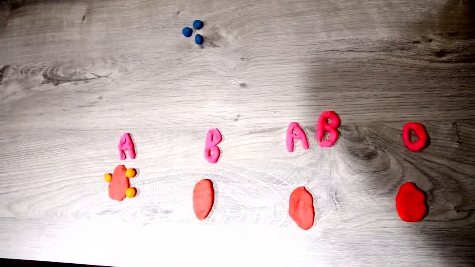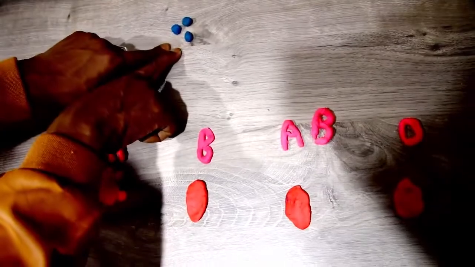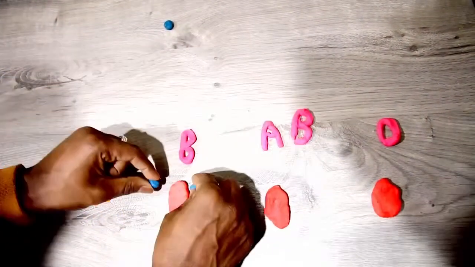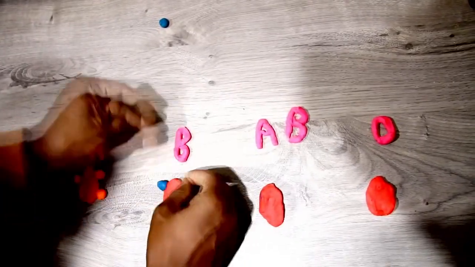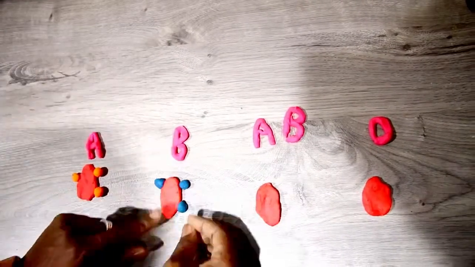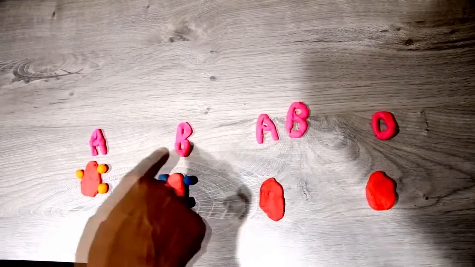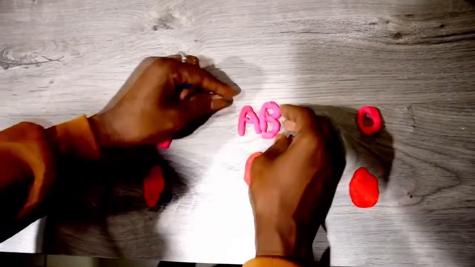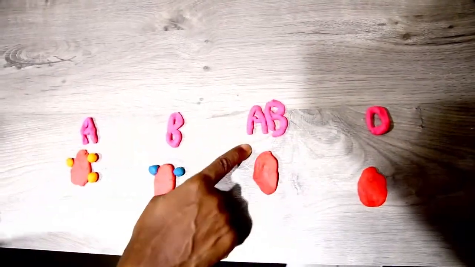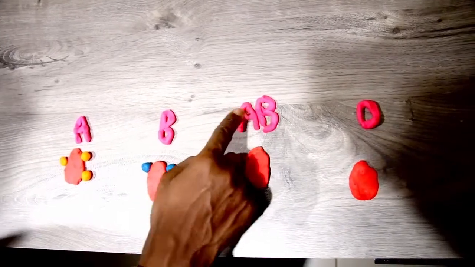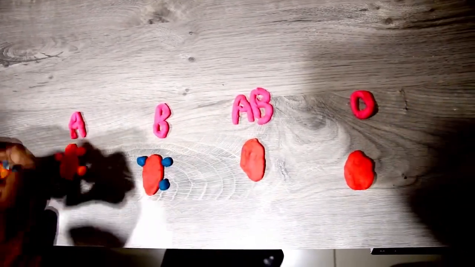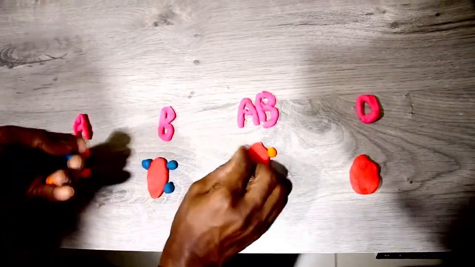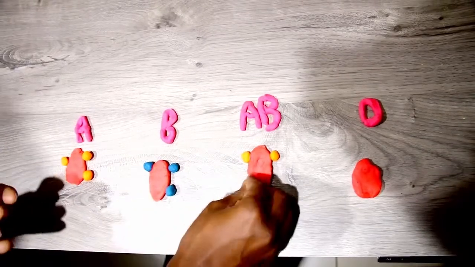Is it making sense? Good. And then we also say this is antigen B. This antigen B is normally found on the cell of blood group B because they have the antigen B. Now I'm sure you can tell what blood group AB has. Blood group A has what? Antigen A. So let's put the antigen A. That's why it is A. There is the presence of antigen A.